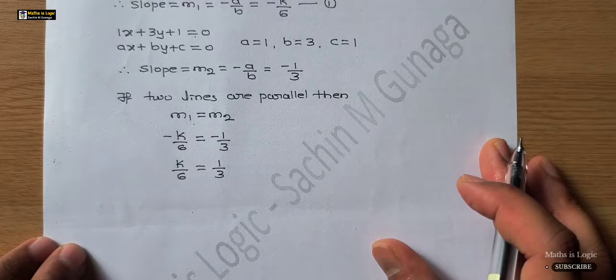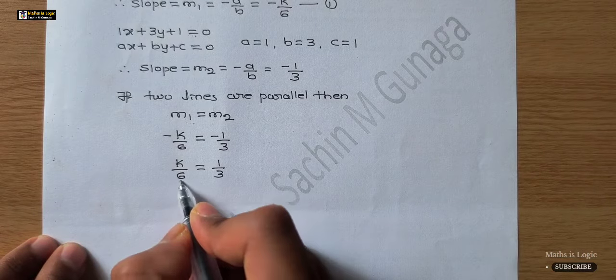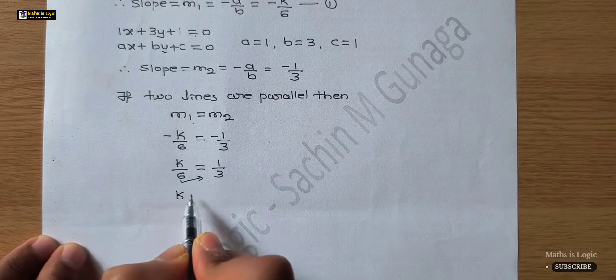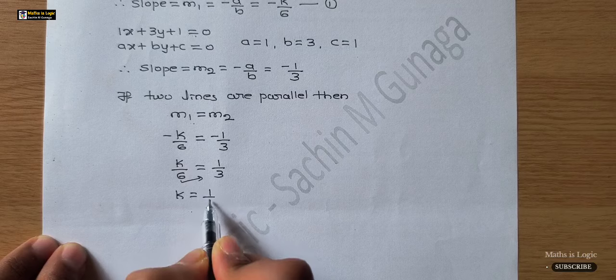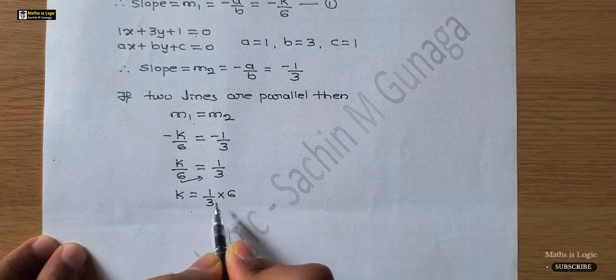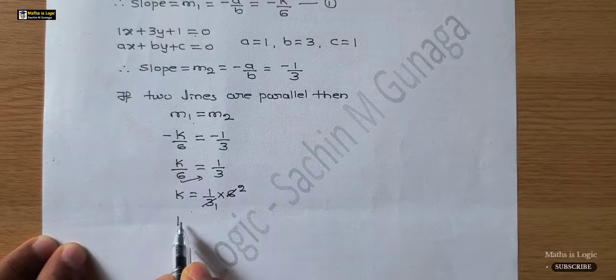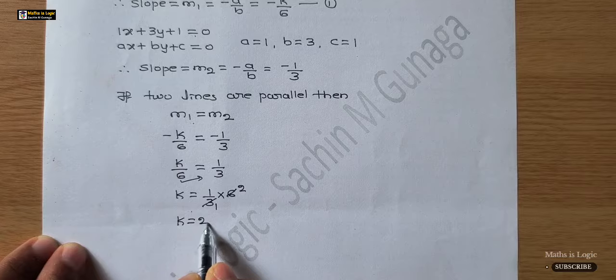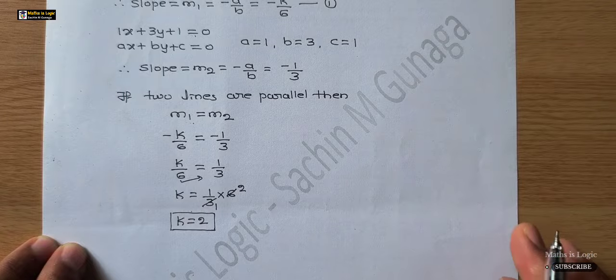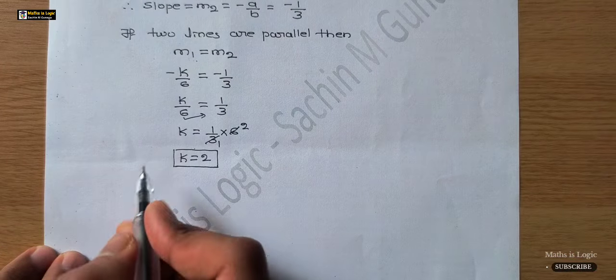Next, do the cross multiplication. So k is equal to 1 divided by 3 into 6. So 3 1 3, 3 2 are 6. Therefore, what is the value of k? 2. What is the value of k? 2.